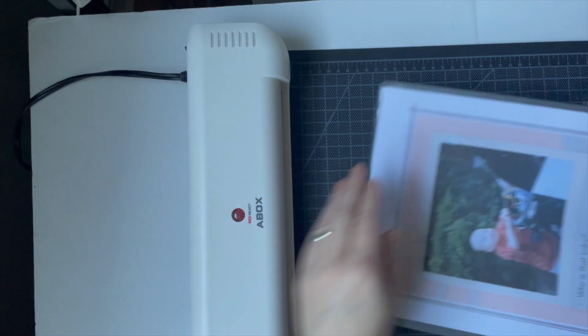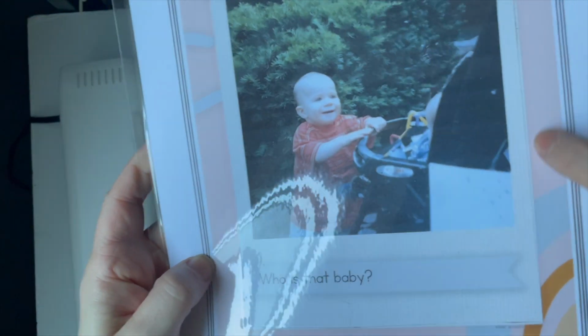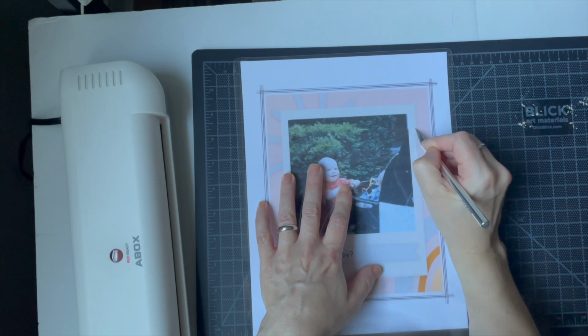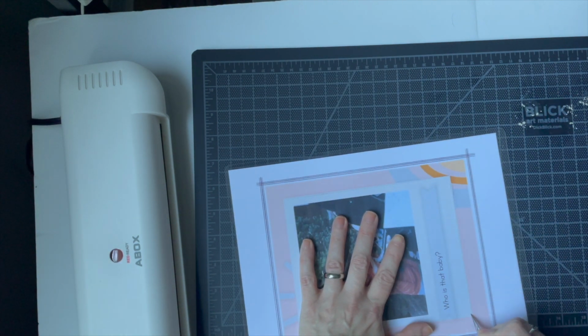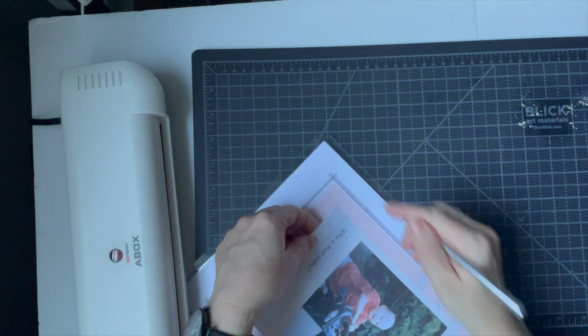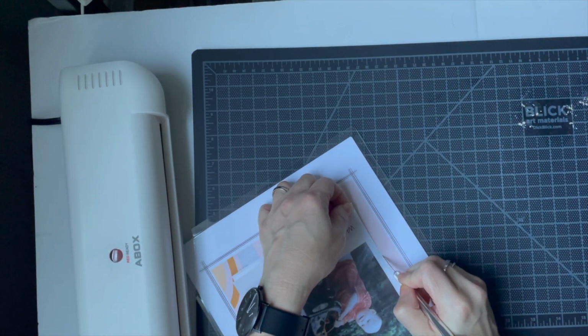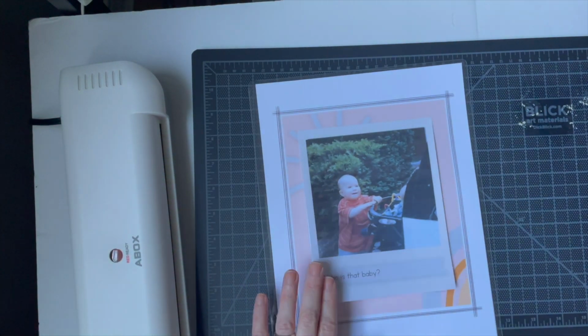And then the best part of any project, in my humble opinion, is sending it through the laminator. And once those 2 pages are laminated together, you should be able to just follow along the line that you previously cut. So it will just cut through the laminate pretty easily without cutting through the paper underneath. And that's how you'll put together a page of your book.